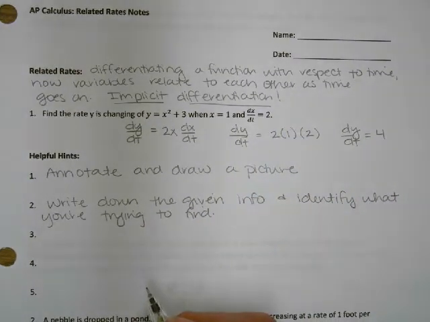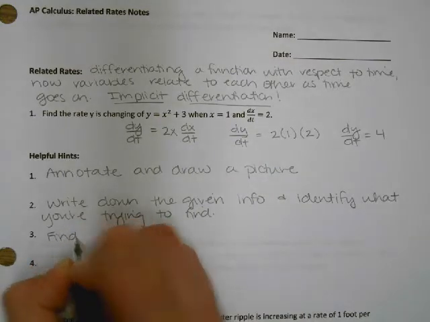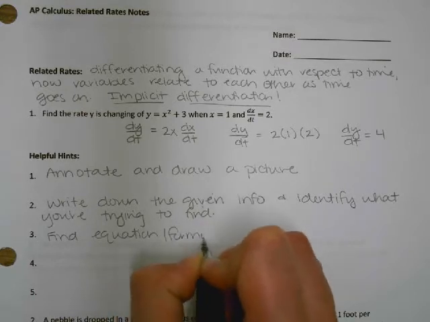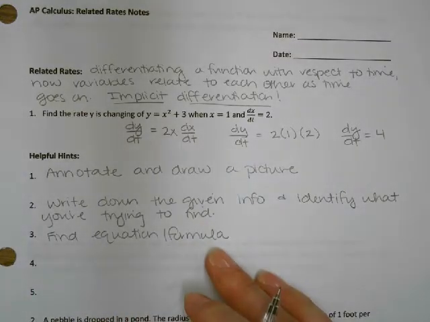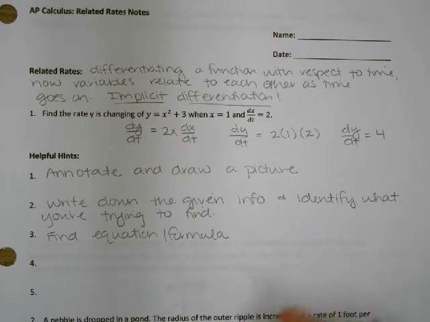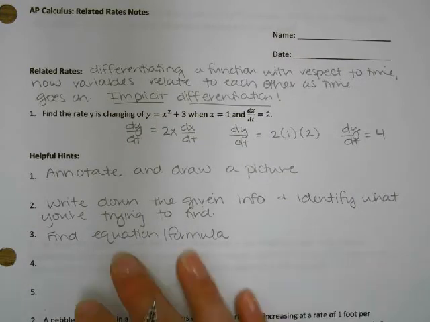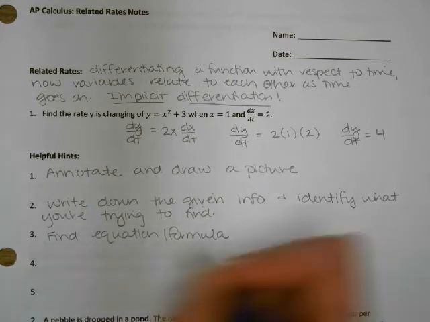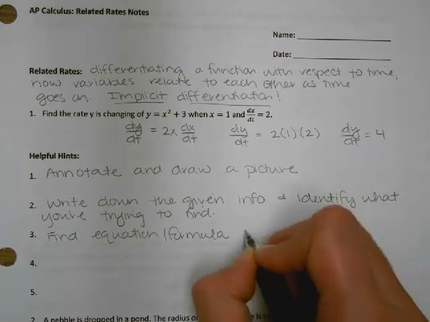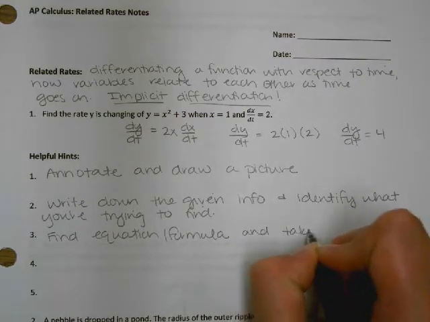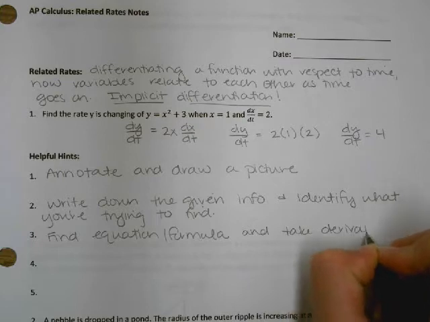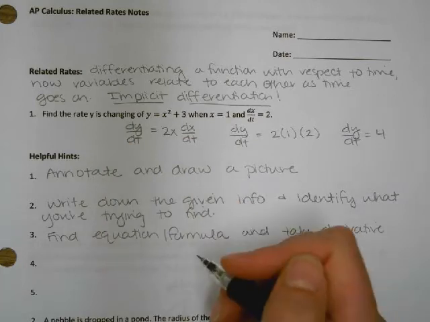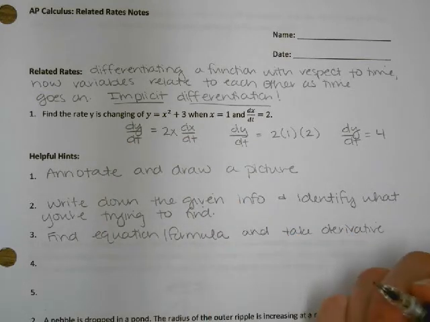Third, we want to find the equation or formula. So if they're talking about the increase of an area over time, or a volume over time, or a surface area, then those would be formulas that we would maybe be Googling to make sure that we remember. So find the equation or formula and take the derivative. And here, whenever you take the derivative, just like in that oversimplified example, every variable in the problem that you take the derivative of, you're going to use implicit differentiation.